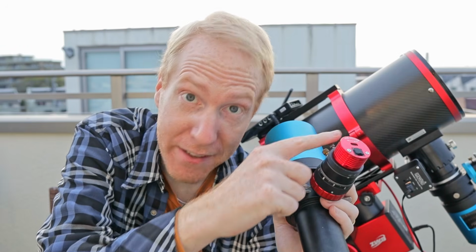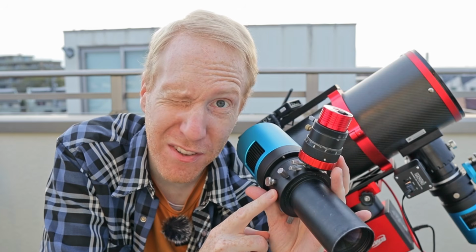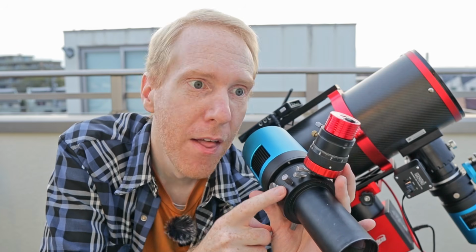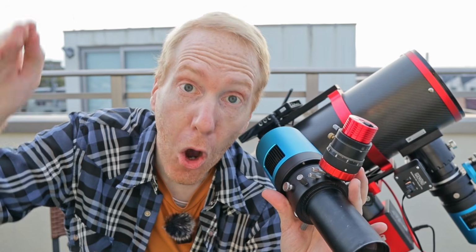If you're using a Schmidt-Cassegrain, you want to look for an off-axis guider that has a large prism and a camera that has a large sensor. If you use a guide camera with a large sensor together with an off-axis guider that has only, I think, a 7 or 8 millimeter prism, then you'll see some vignetting on your guide camera, and that large sensor will somewhat go to waste. So that's something to take into account.